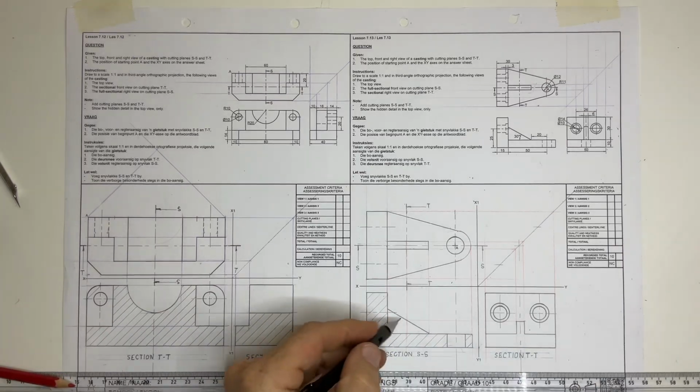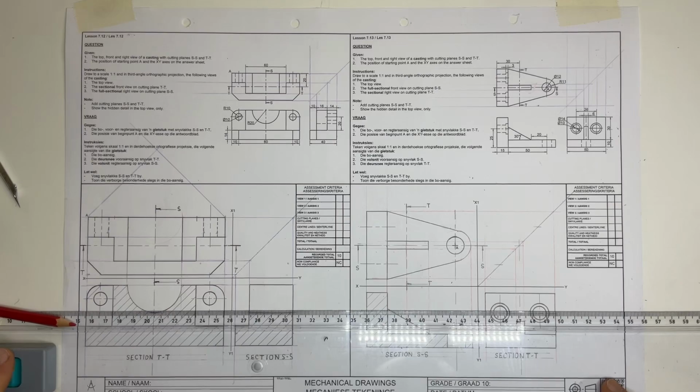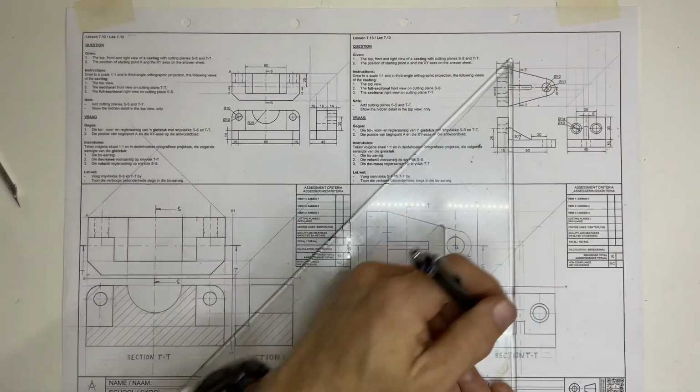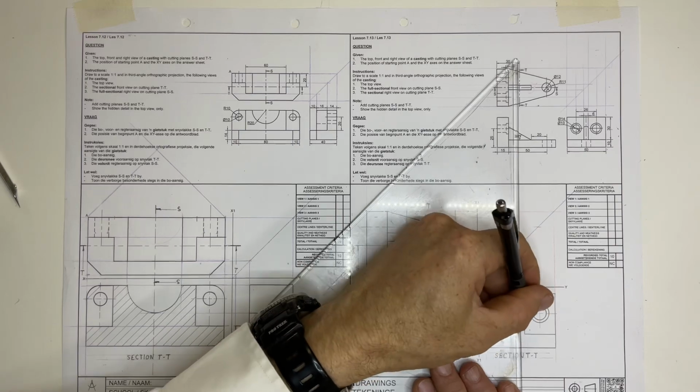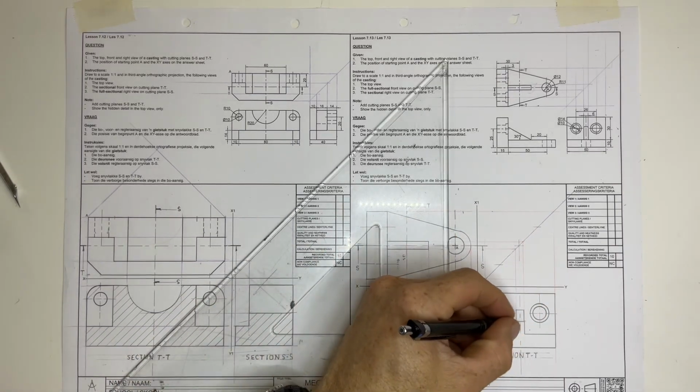Note, in this view, the web does not get hatched. In this view, definitely the web is going to be hatched. I'm going to finish that web over there. We're going to see how this gets hatched partly. Okay, so there's the part that's being hatched over there.